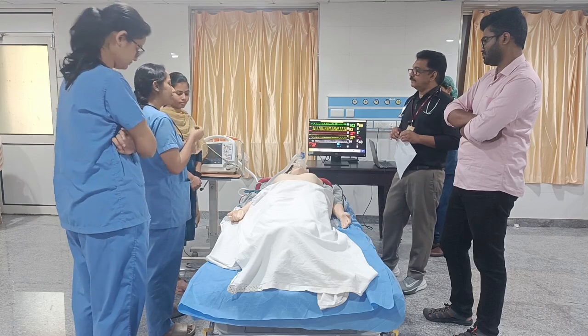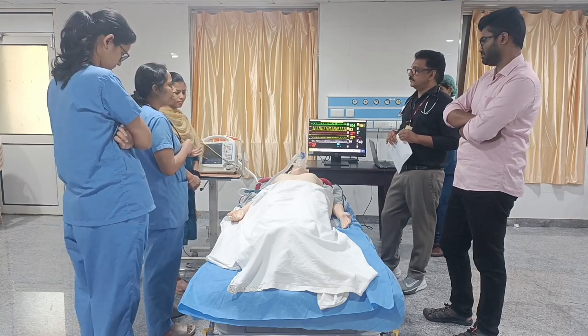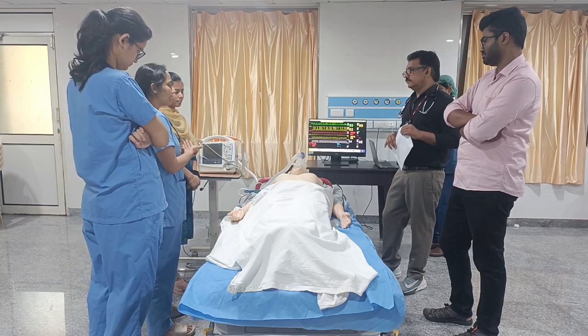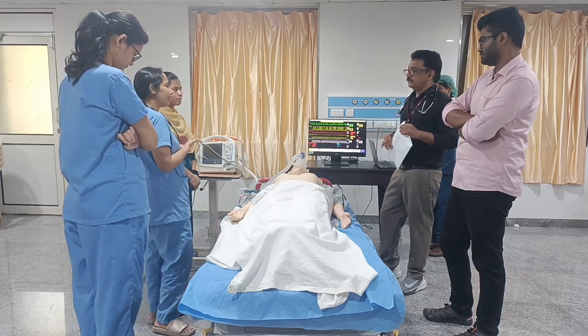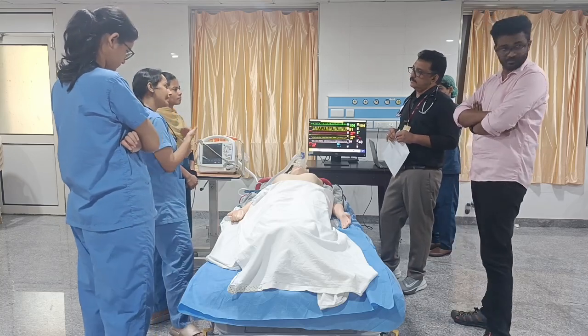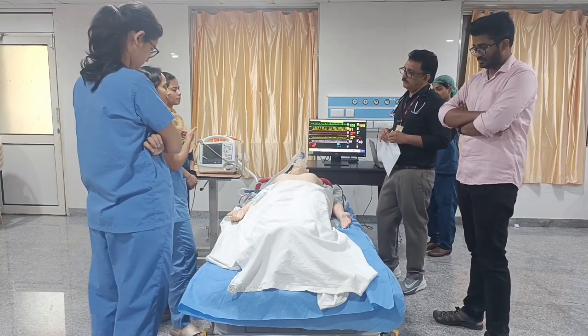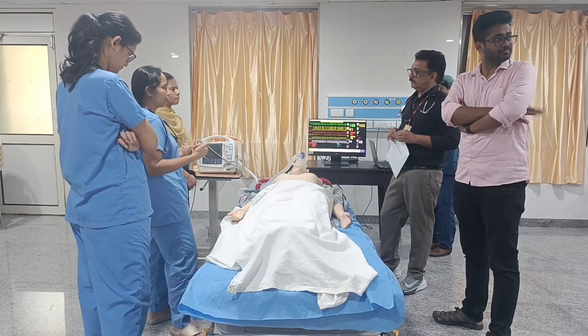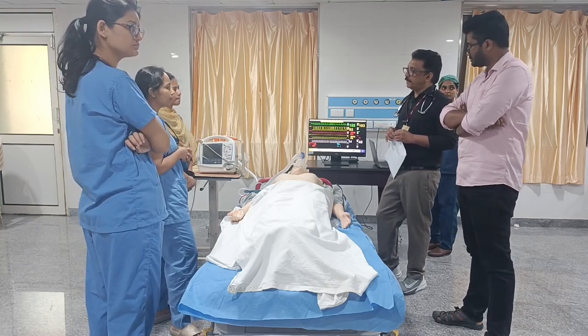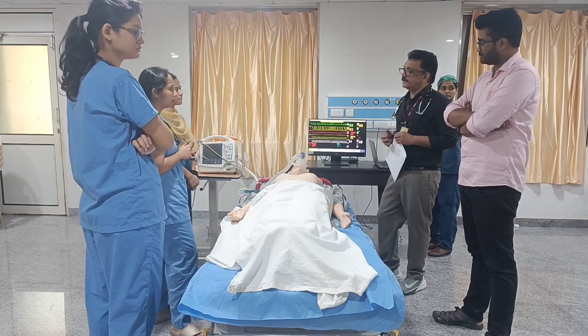In case of diltiazem, you can give 0.25 mg per kg initial dose. After 30 minutes, you can reassess, and if again the rate is not getting controlled, you can give another dose of 0.35 mg per kg, and then start an infusion of 10 mg per hour. So these are the major drugs. Here you have started amiodarone instead of beta blocker or calcium channel blocker.